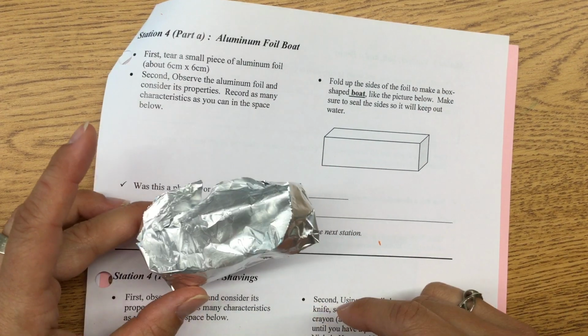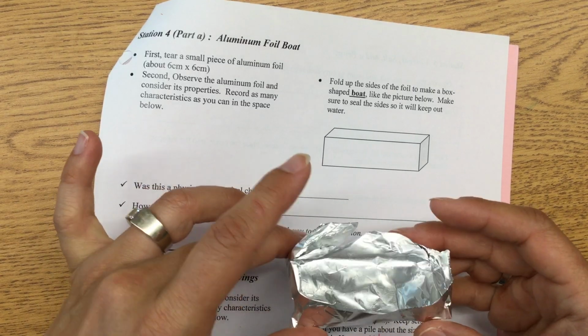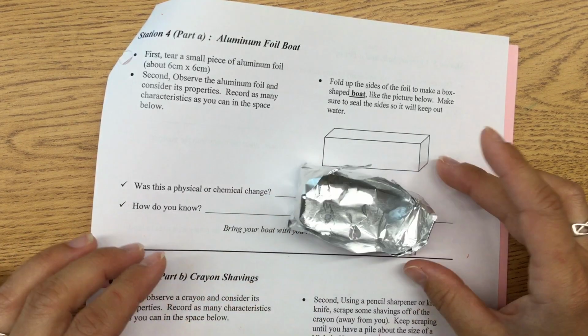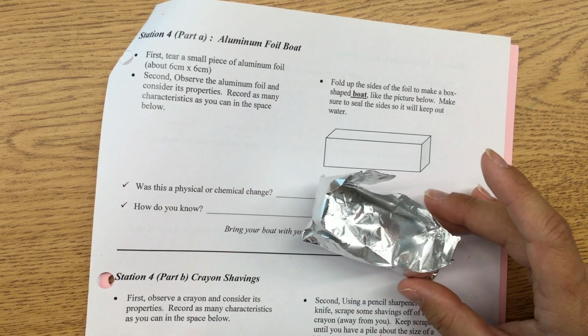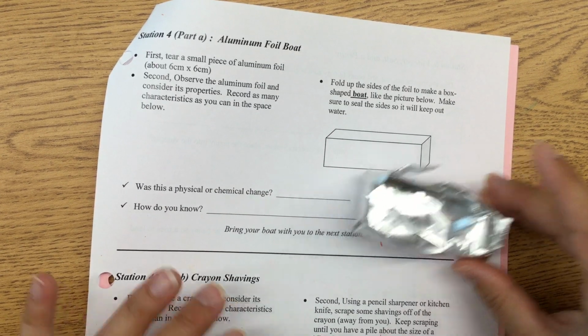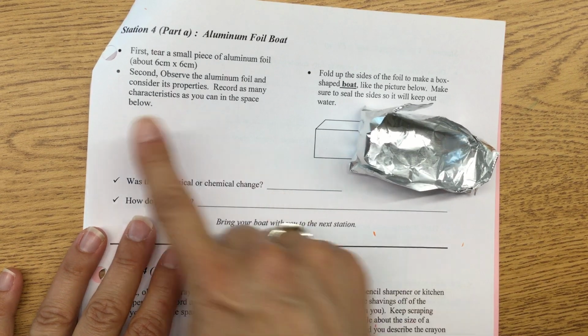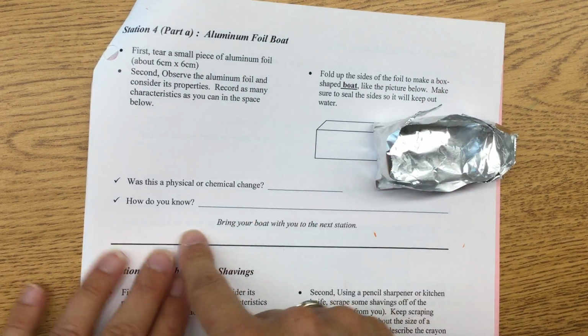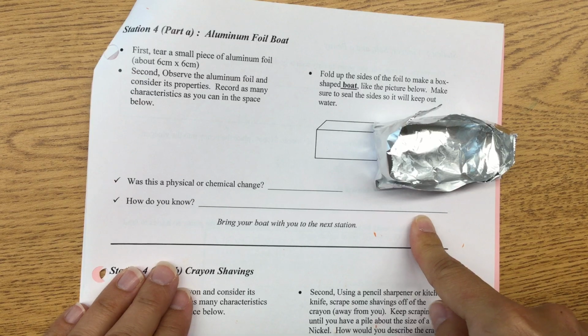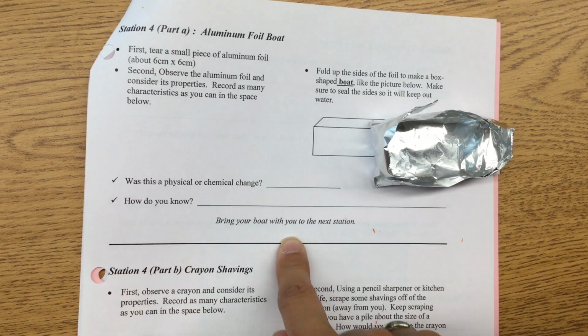And you want to make sure it's sealed, and I just mean by sealed so that water is not going to get in the bottom, okay? You don't have to use tape, don't use anything else, just keep it with the aluminum foil, okay? Now, is this a physical or a chemical change, going from the flat piece to your boat, and how do you know? Now you're going to use this boat in the next station.